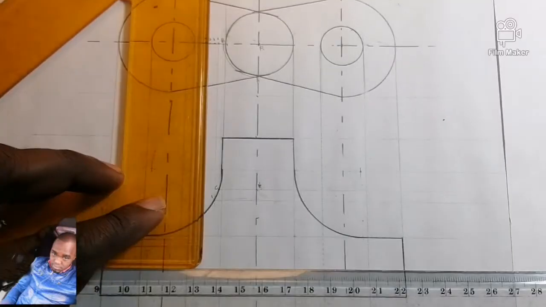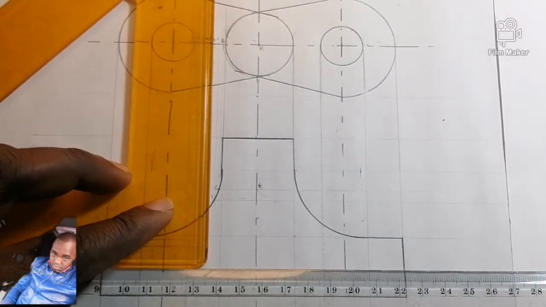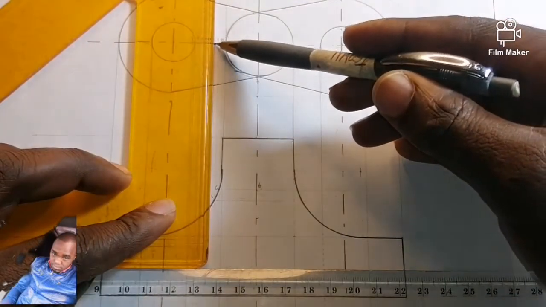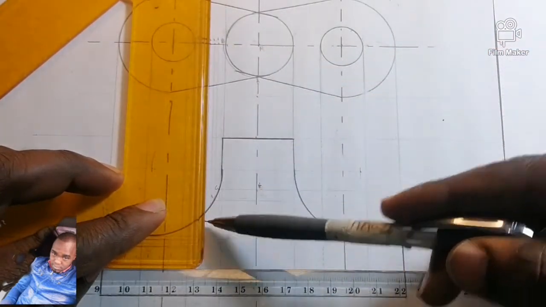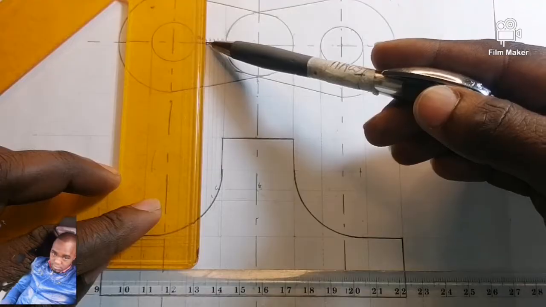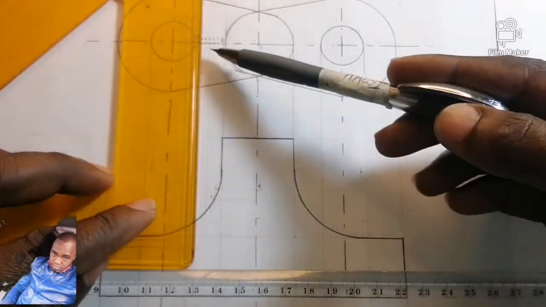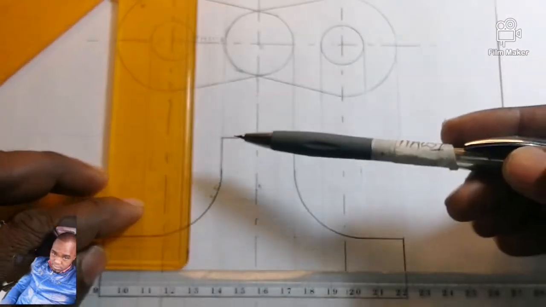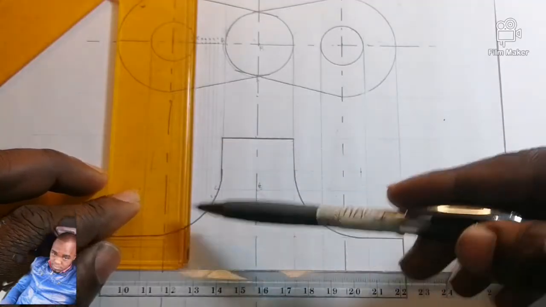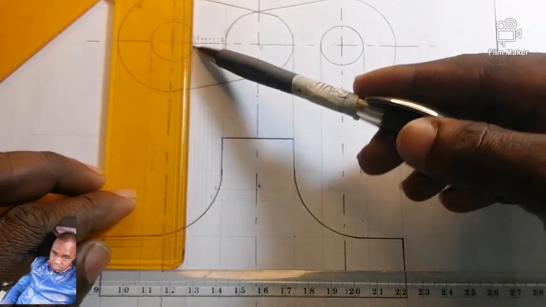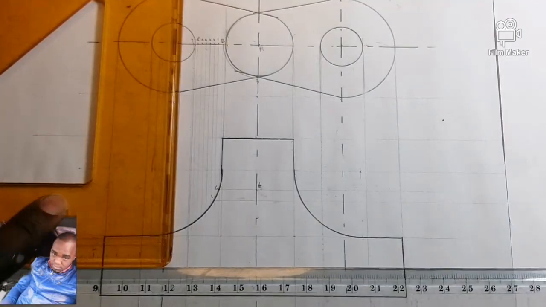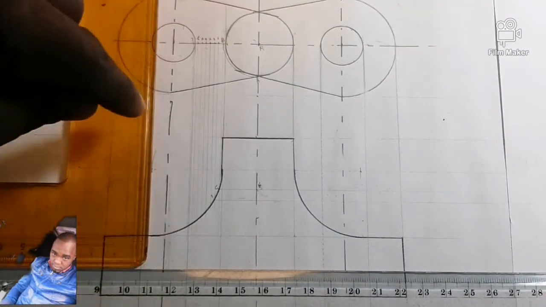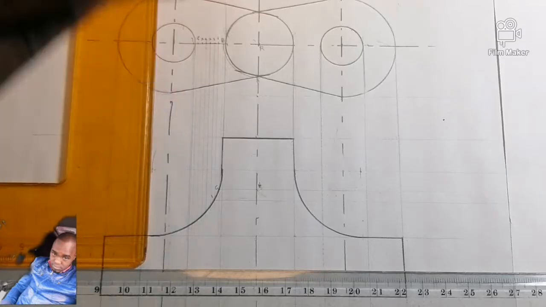So this is 1. Go to 2, 3, 4, 5, 6, 7. You understand? So let me stop here. If there will be a need for 8, 9, 10, I'll continue.